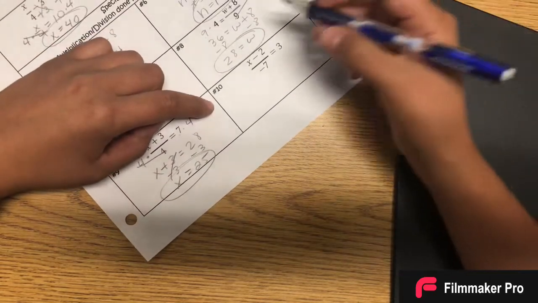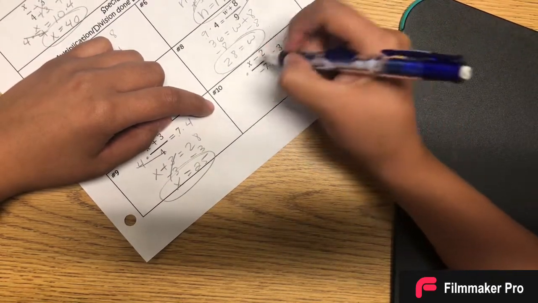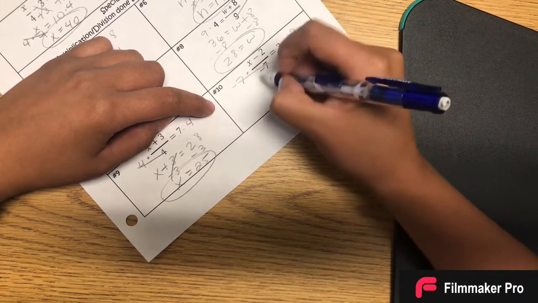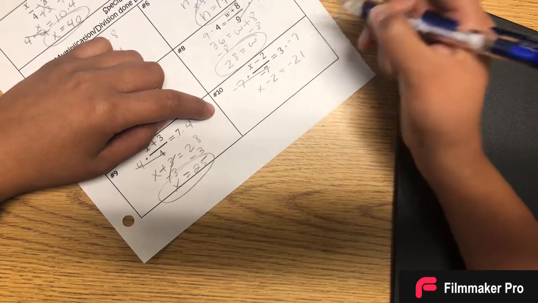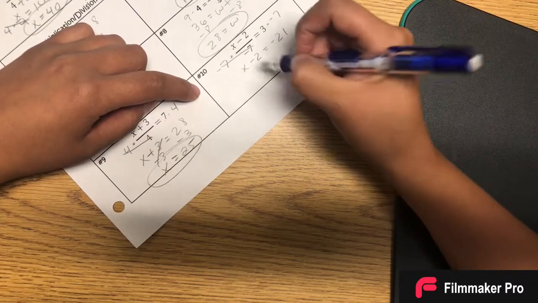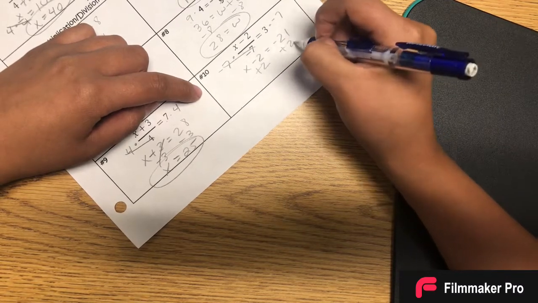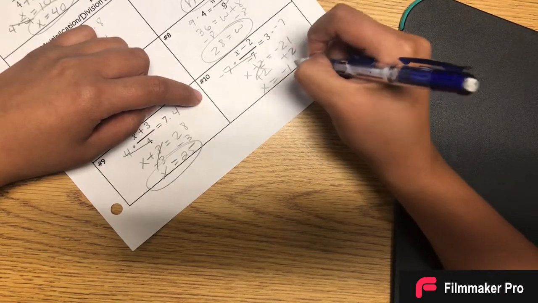Last one, number 10. Before I can add 2, I have to take care of the dividing by -7. And the inverse of dividing by -7 is to multiply by -7. So x minus 2 equals 3 times -7, which is -21. And then now I have my subtraction problem. The inverse of subtracting 2 is to add 2. So my 2's cancel, and -21 plus 2 is -19.